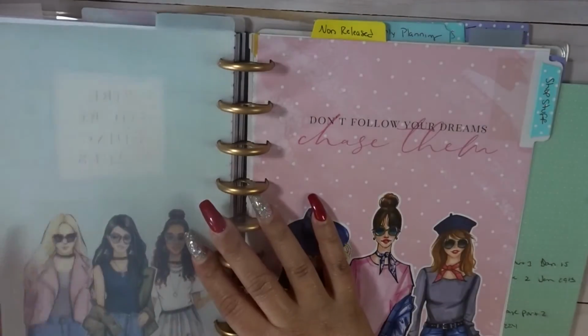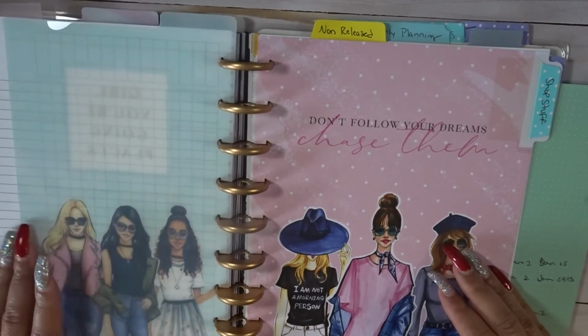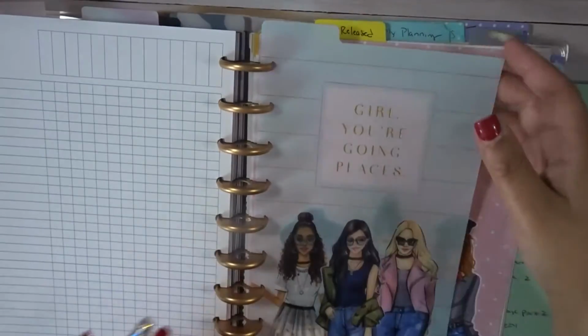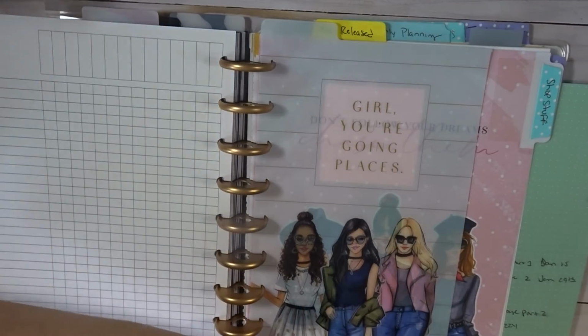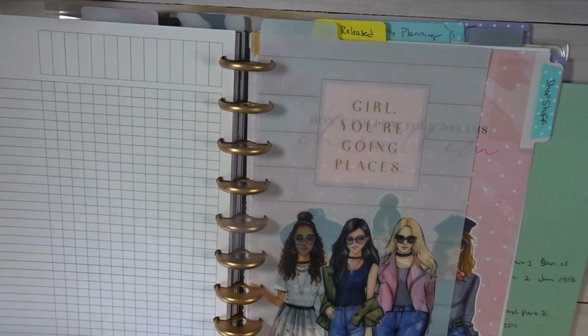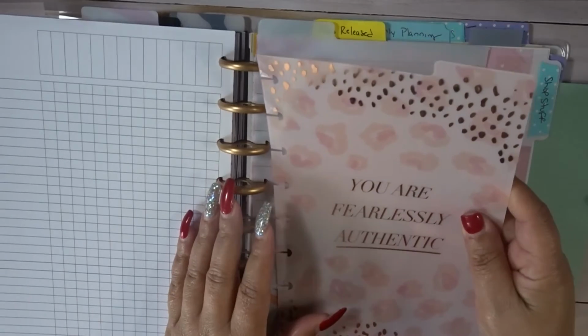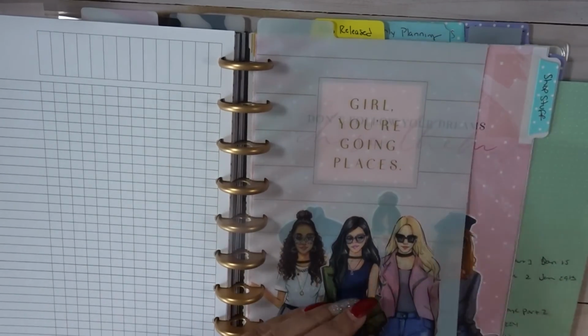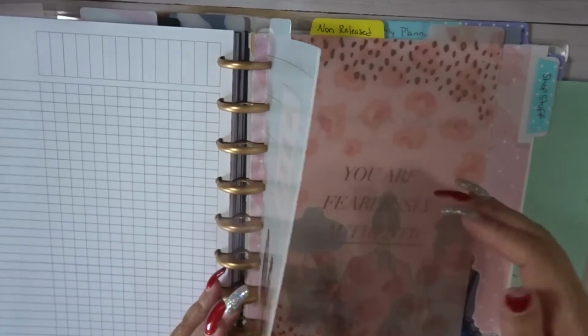Okay, so actually I may change this since this is the girls, and then you got girls right here. Yeah, I think I may change that divider, and let's use this one here that says you are fiercely authentic. Yeah, why not?